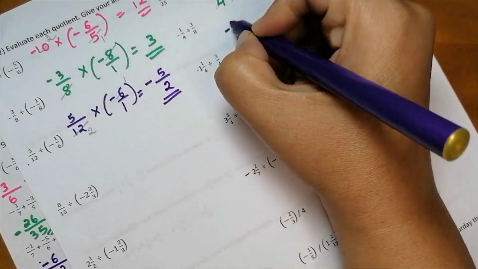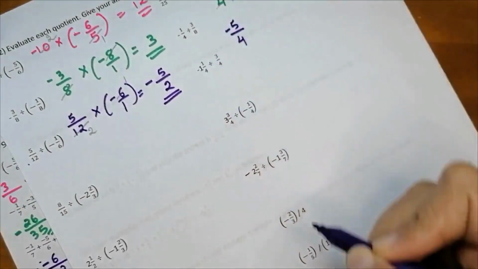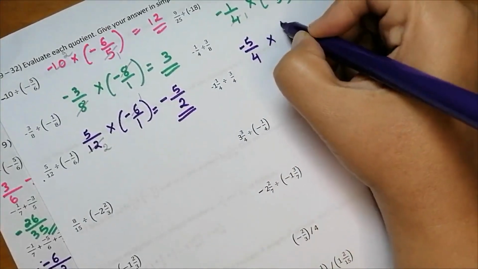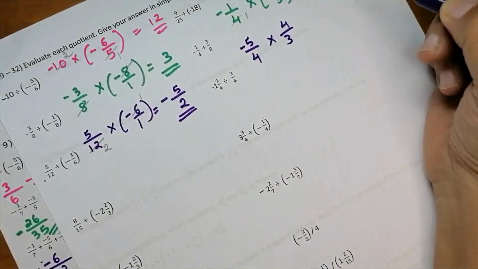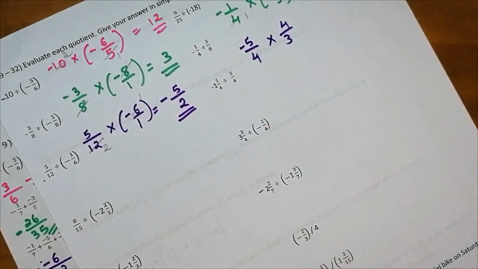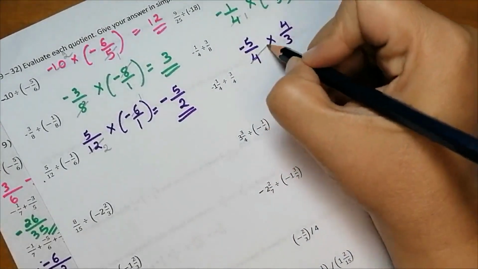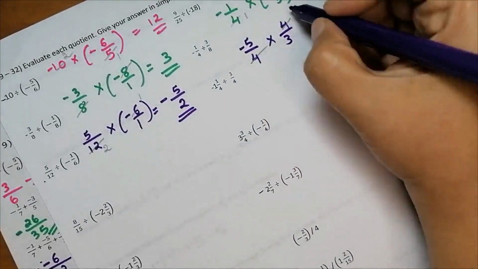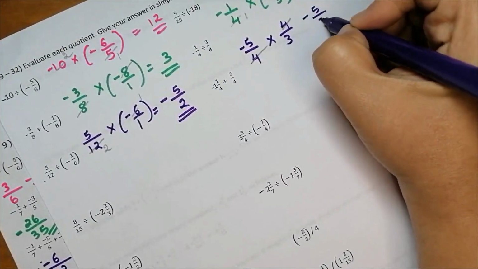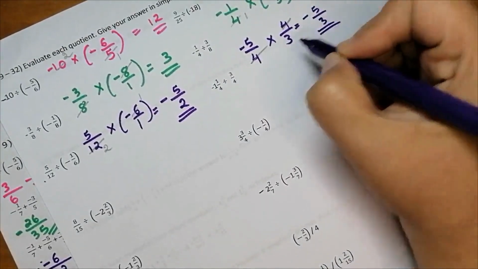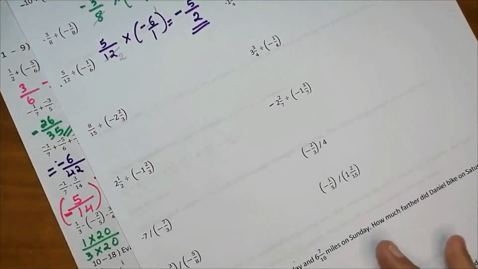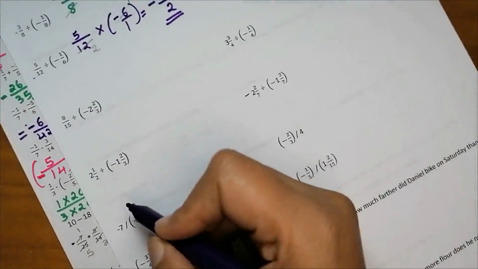So minus 5 over 4 times 4 over 3, right? This one reversed. So we cancel the common terms. What we are left with is minus 5 over 3, right? Minus and plus here.